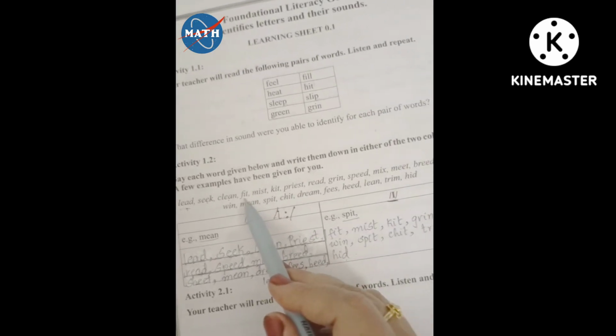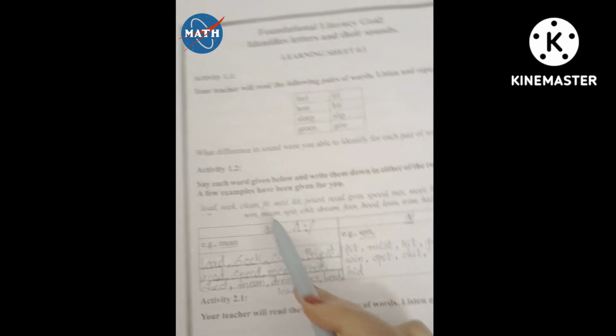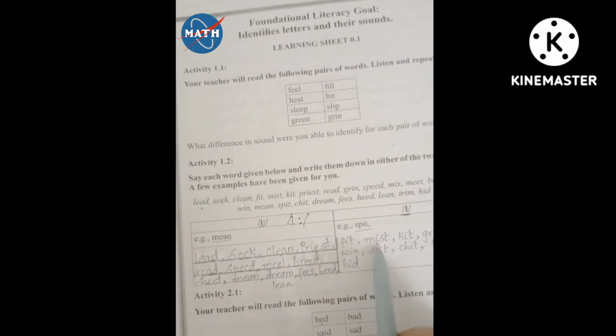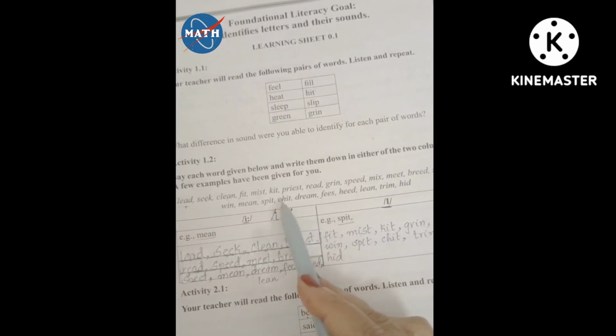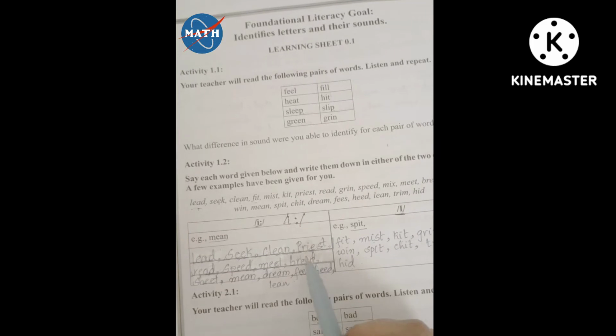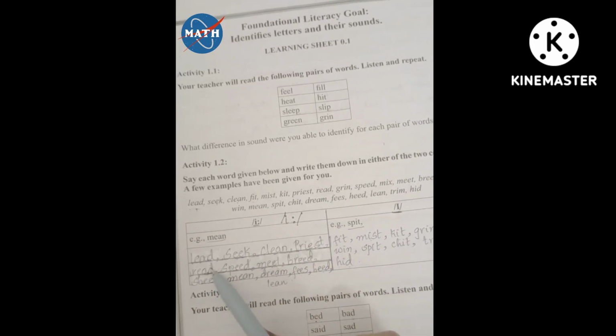Fit, it is short vowel sound E, we have to write fit in this column. And then mist, here short vowel sound. Kit, it is also short vowel sound. Priest, it is long vowel sound. Read, it is also long vowel sound.